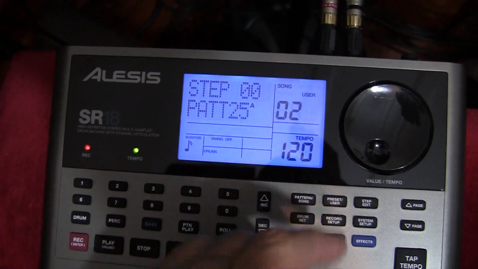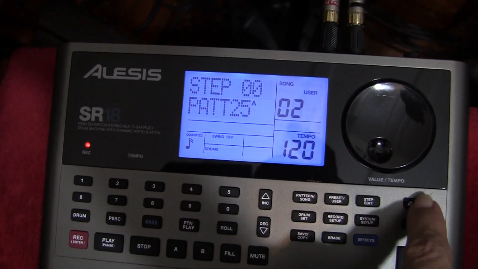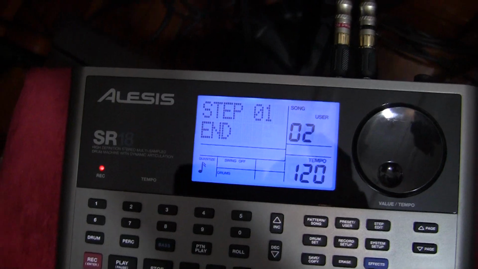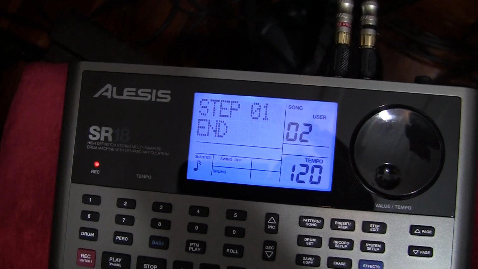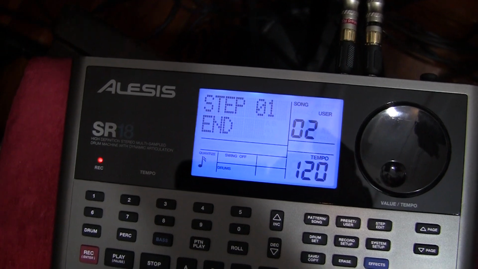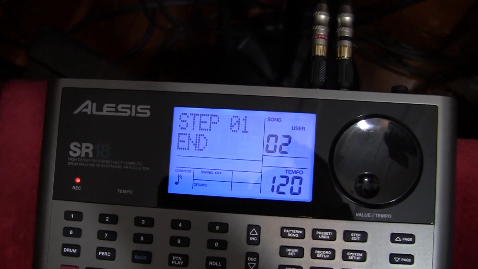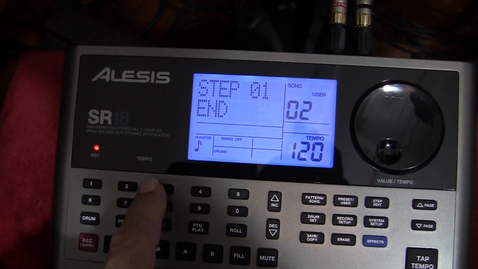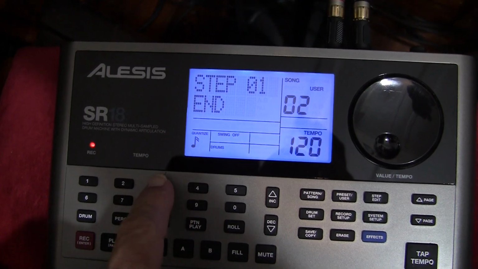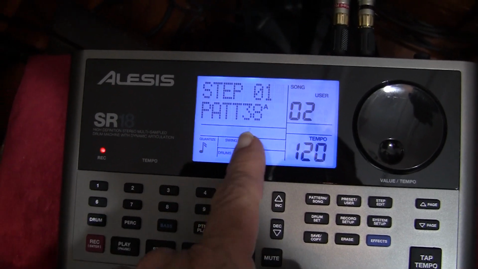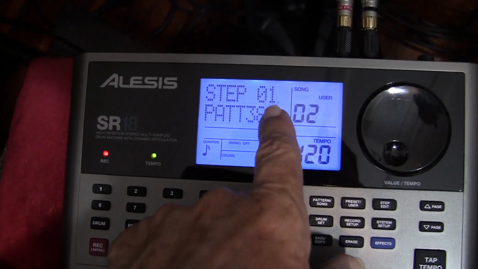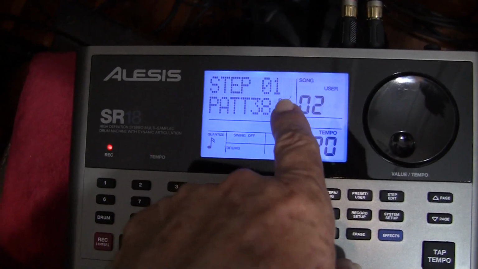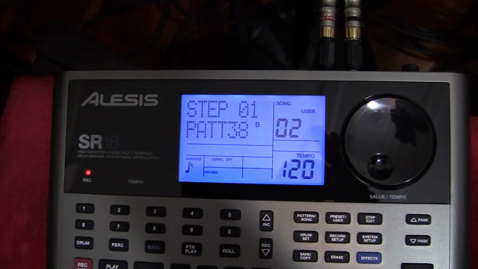Now what do we want to do? In order to step through our song, we press the page up button. So we've gone now to step 1. What is the next pattern that we have listed on our paper sheet? It's pattern 38B, and it has a fill. We can do it another way too, but to get to the patterns it's probably best to use the numbers, 38. So we've got pattern 38, but we want pattern 38B. So we press the B button and notice it changes from A to B.